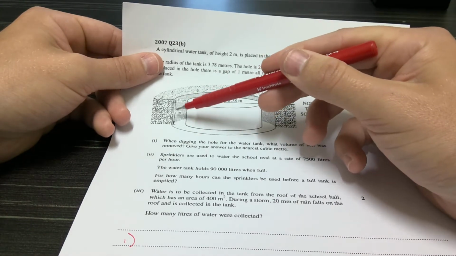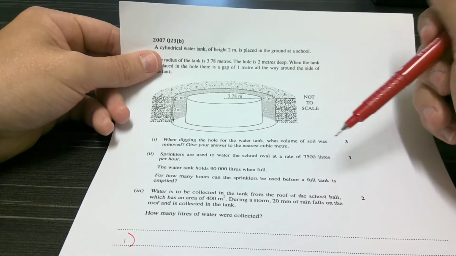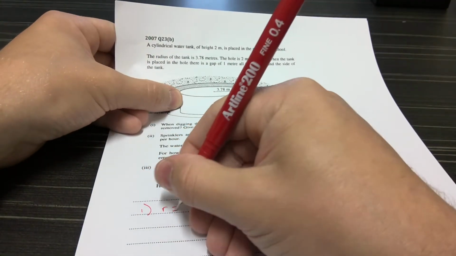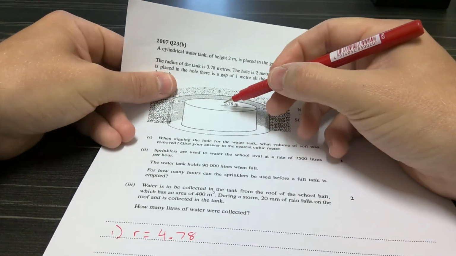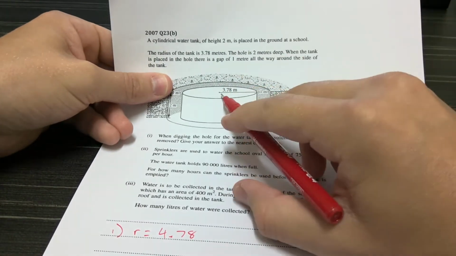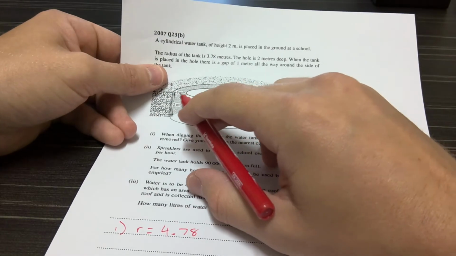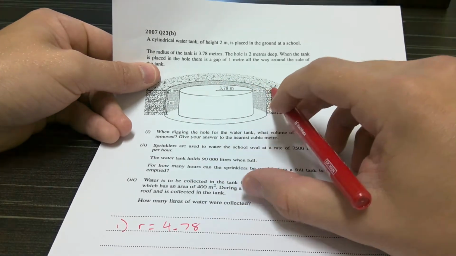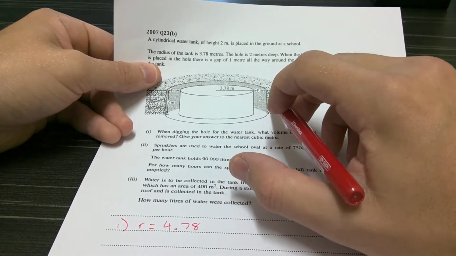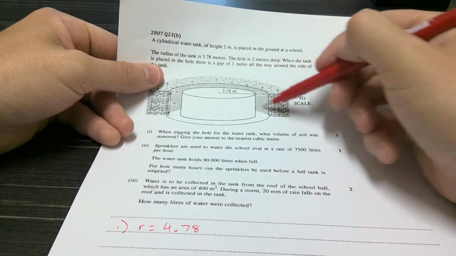It has the same height, 2 meters, except the radius is going to be a little bit bigger. Here, the radius is going to be equal to 4.78. The reason why is the original radius of the tank is just 3.78, and then we're adding another 1 meter. Now, we obviously don't want to add it 2 meters. We're not worried about the whole diameter. We're only worried about the radius, because I'm trying to find the volume of this big space that's being cut out.